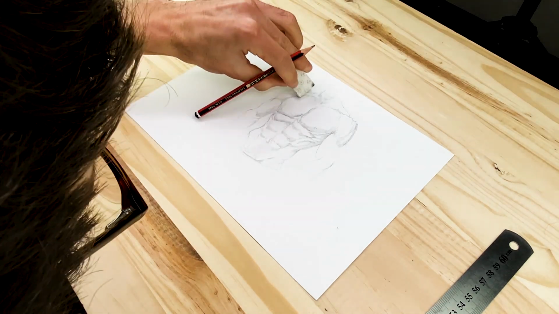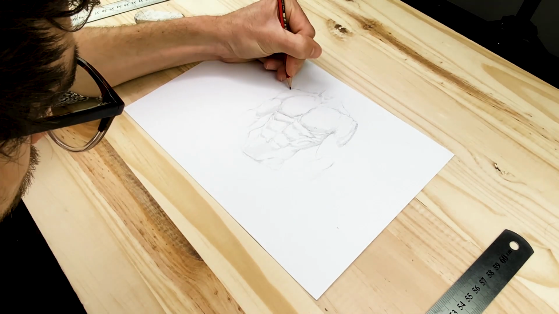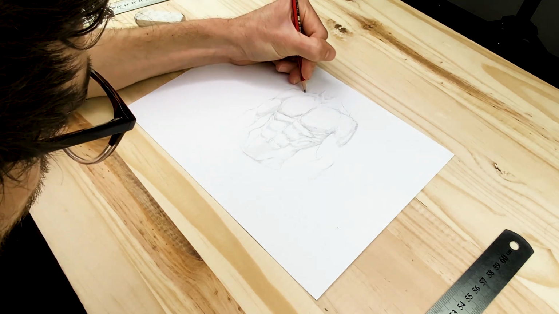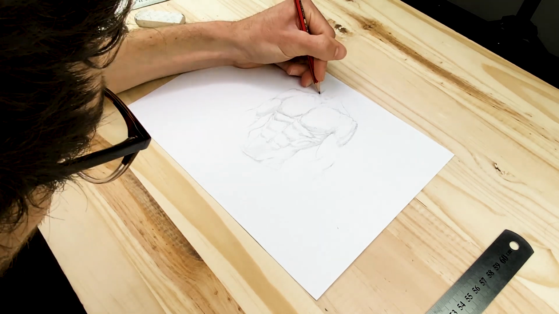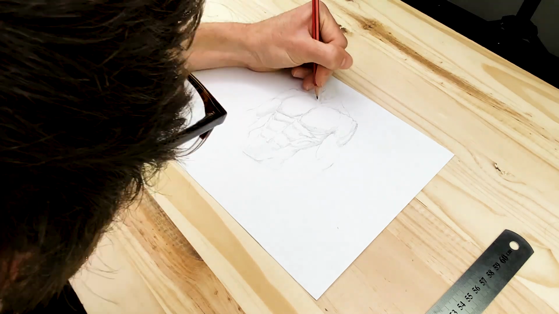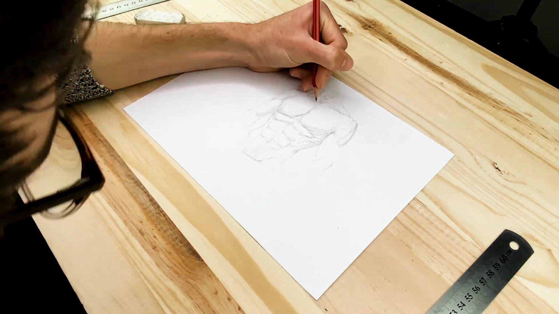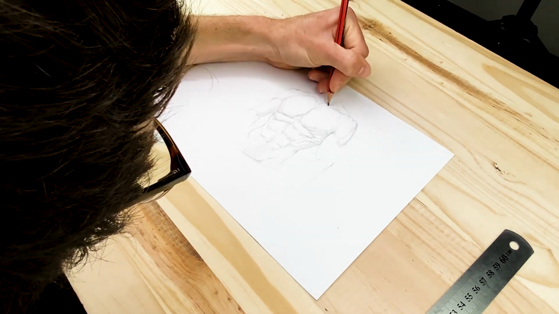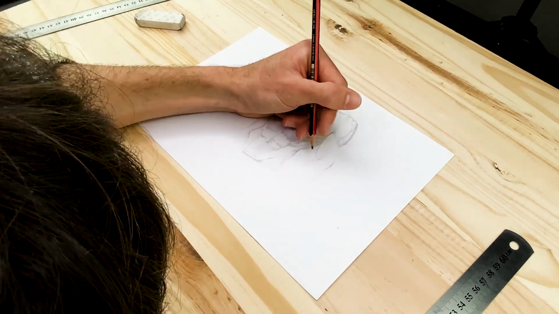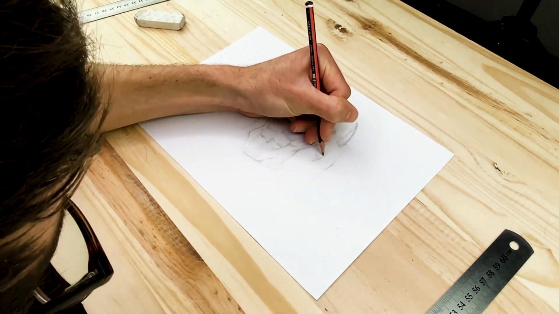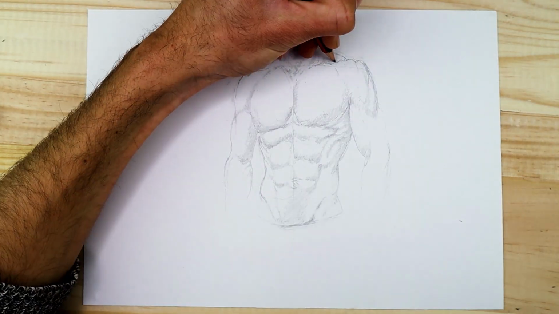Maybe you want to add some detail to the neck, and this is so we can also contextualize the abs. The abs or the abdominal muscles aren't just some group of muscles that we can draw in isolation. We need to draw them in combination with the surrounding muscles in order for us to have a more accurate sense of how they exist and form within the body.